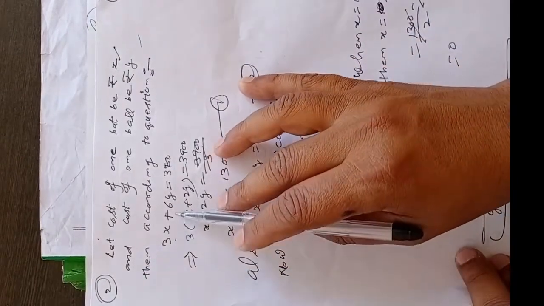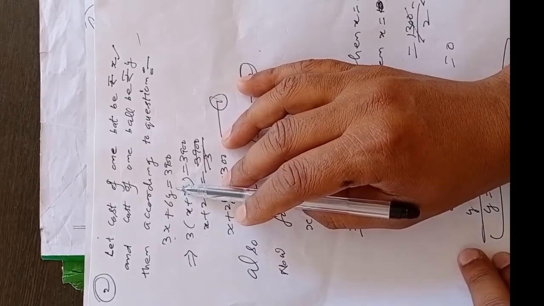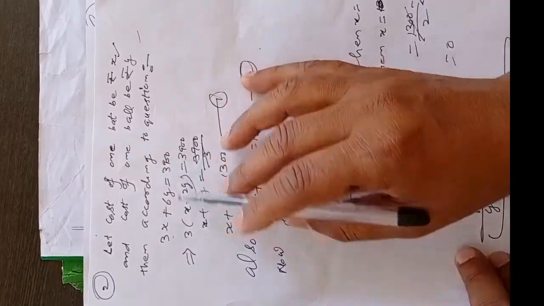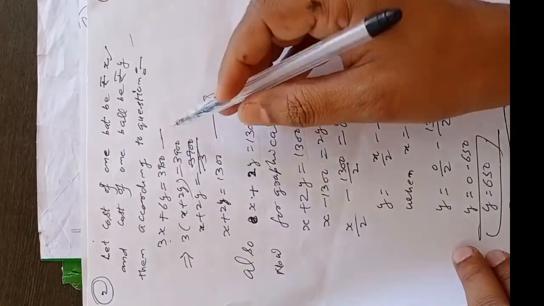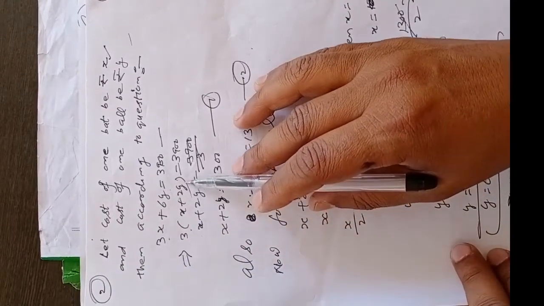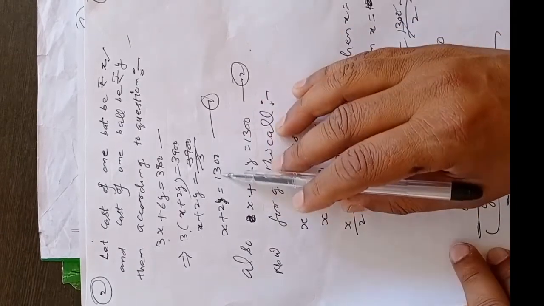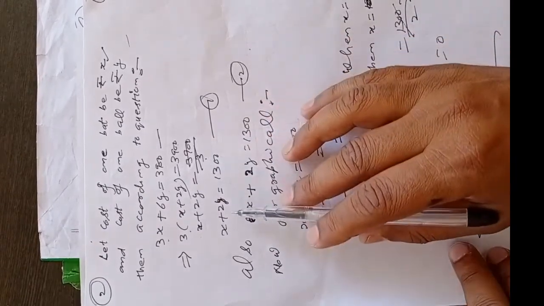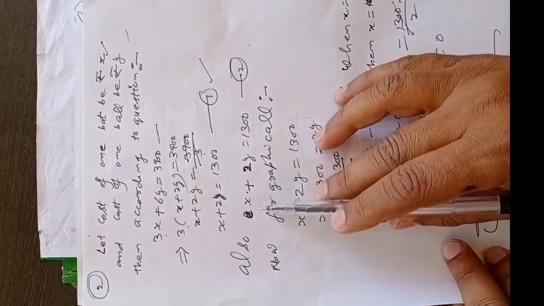Then 3x plus 6y, because the cost of 3 bats and 6 balls is 3900. So 3x plus 6y is equal to 3900. This is equation number 1. We can take 3 common in it, so x plus 2y is equal to 3900 divided by 3 on the right-hand side. So x plus 2y is equal to 1300. This is our equation number 1.